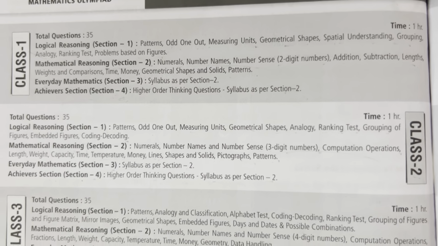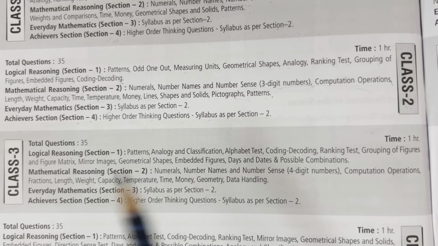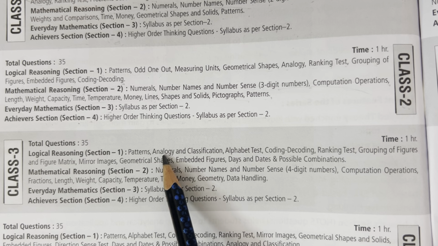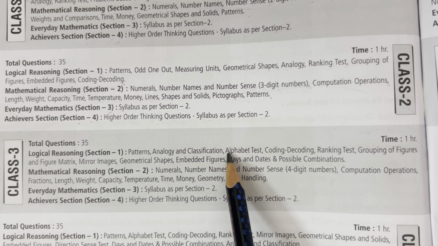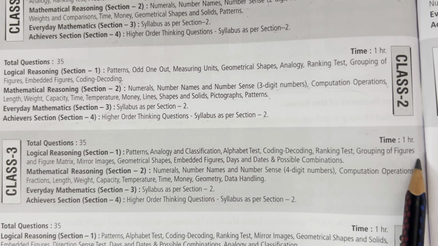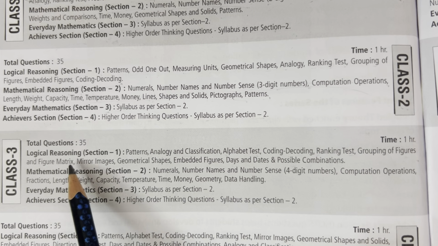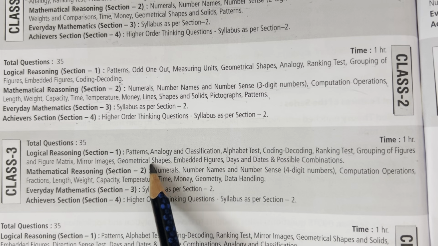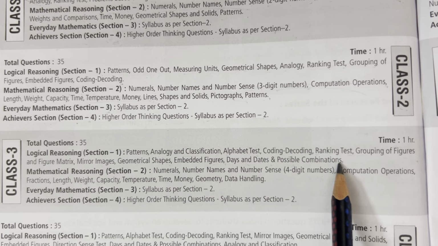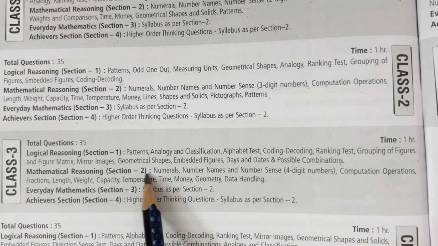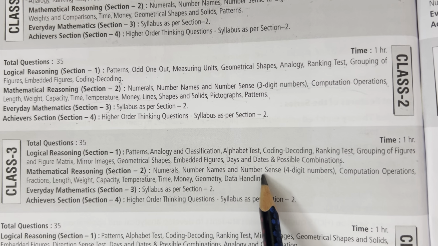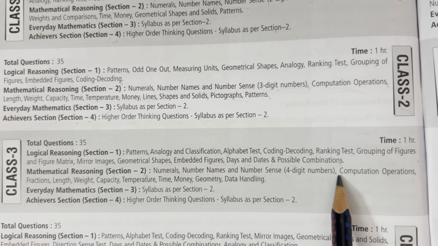And syllabus for class 3, logical reasoning, that is in section 1: patterns, analogy and classifications, alphabet test, coding, decoding, ranking test, grouping of figures and figure matrix, mirror images, geometrical shapes, embedded figures, days and dates and possible combinations. Section 2, that is mathematical reasoning: numerals, number names and number sense, 4-digit numbers.